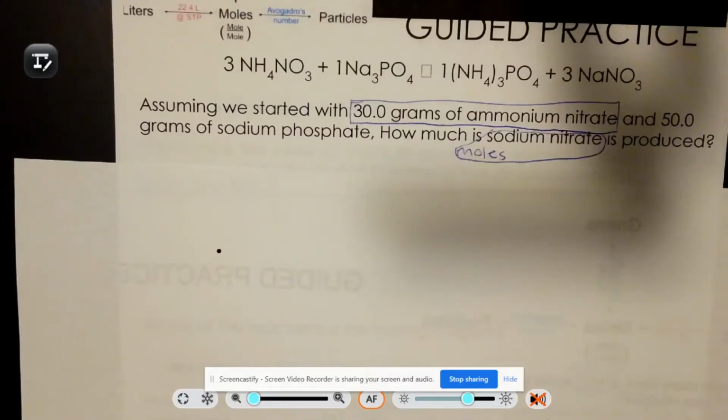Hi guys. We're going to start with our first practice problem. This is our balanced equation, and let's read it. Assuming we started with 30 grams of ammonium nitrate and 50 grams of sodium phosphate, how many moles of sodium nitrate are produced? The problem originally had a typo. Sorry, guys.